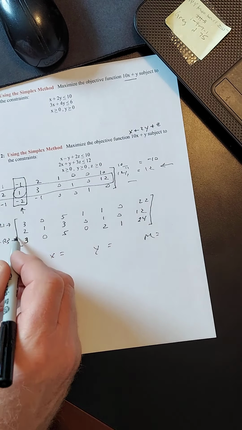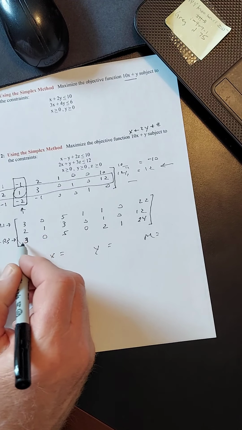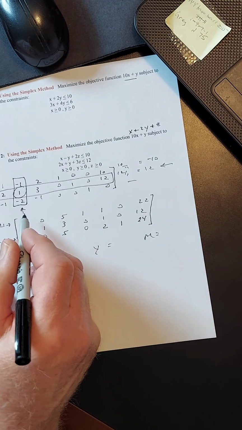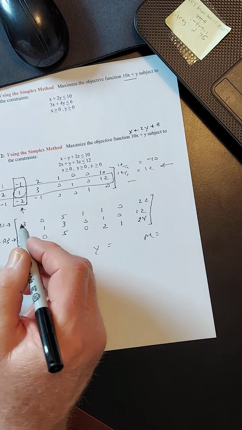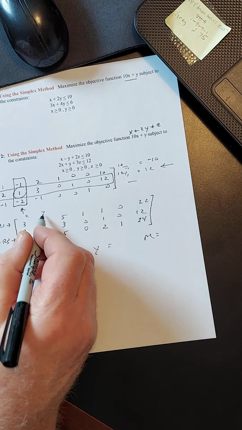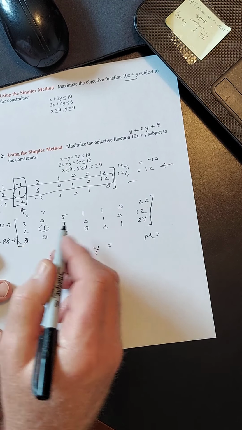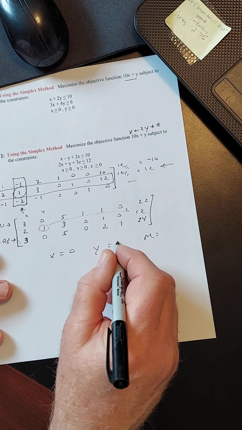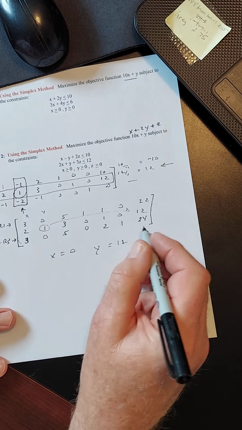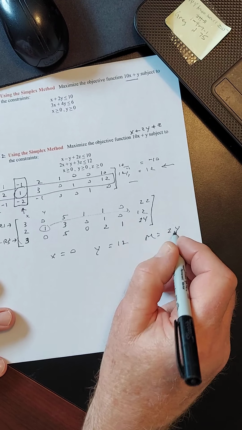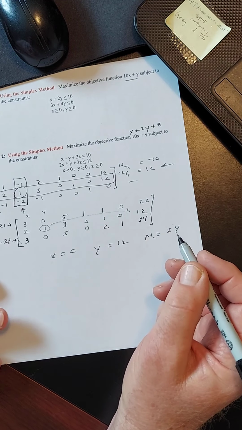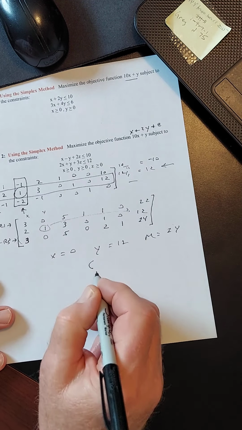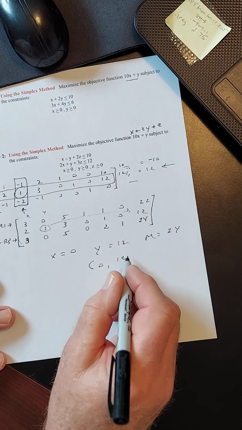So as I look at the x column, what do you notice? That's not a unit column, therefore x is automatically going to be 0. Okay, that was x. Here's y. In the y column, here's the 1. That's a unit column. So it tells you y is equal to 12. And your max, of course, is 24. Your max is always that lower right-hand number. And that happens at 0, 12.